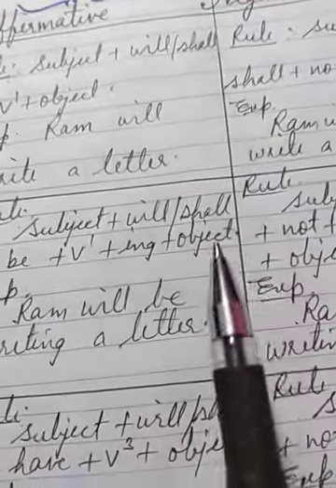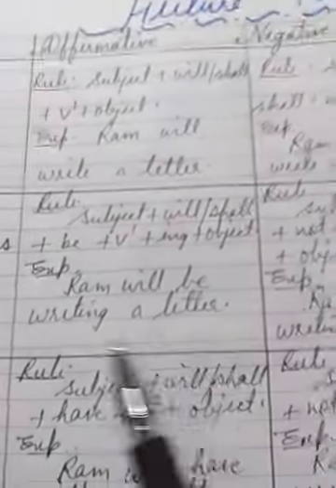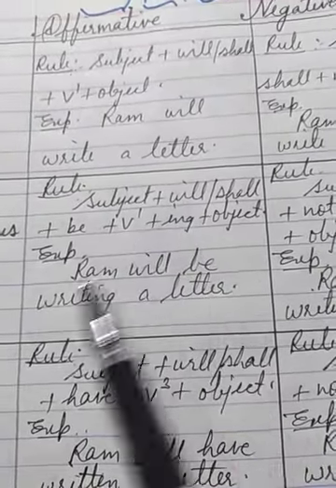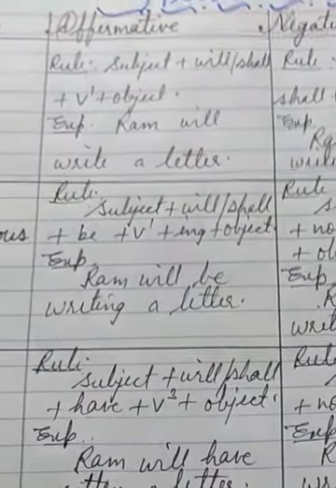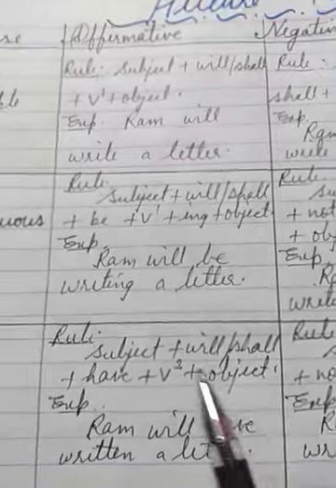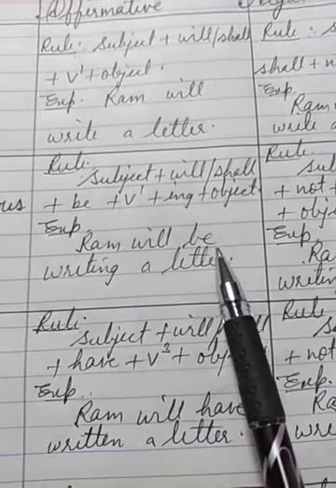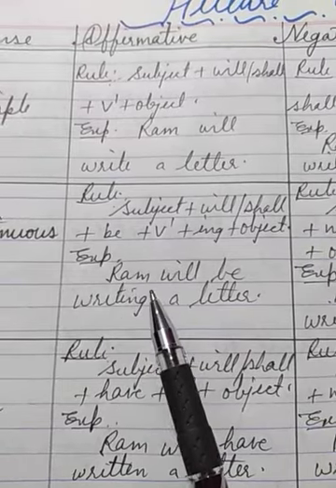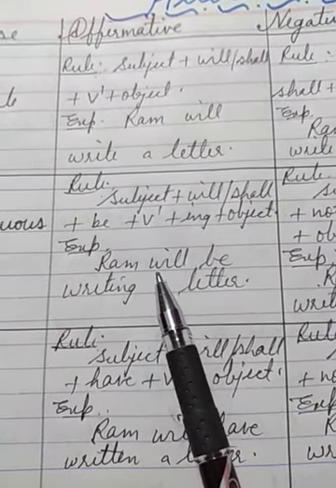Verb first form means base form of the verb, and in that we will add ing, or simply say the ing form also. Now example: Ram will be writing a letter. So in the continuous tense we use will be or shall be.